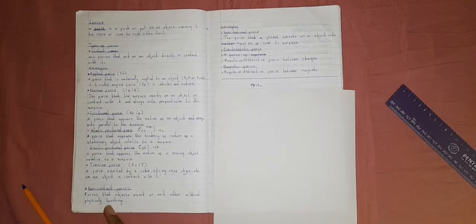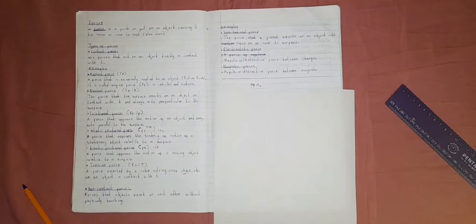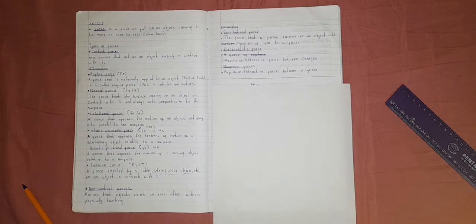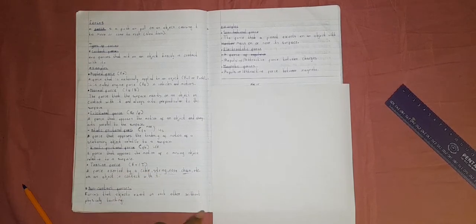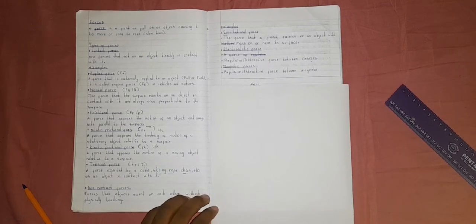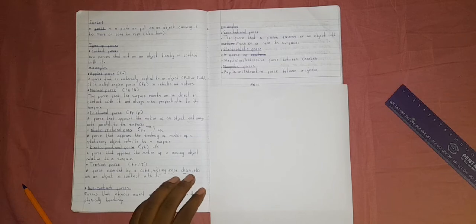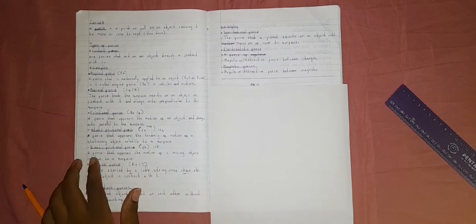We have another type of force. We have the normal force there. The symbol is N or F of N. You will use it in a free body diagram. What is a normal force? We say that a normal force is the force exerted by a surface on an object in contact with it and acts perpendicular to the surface. That is a normal force.